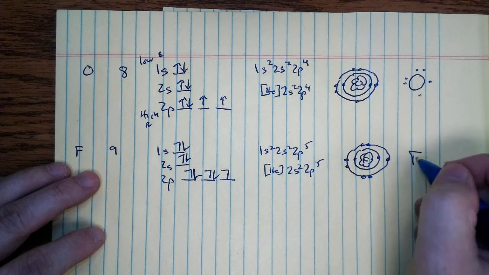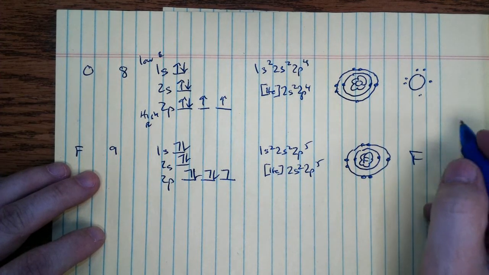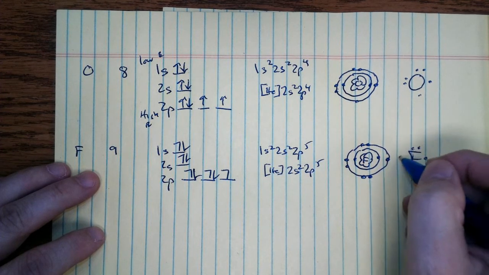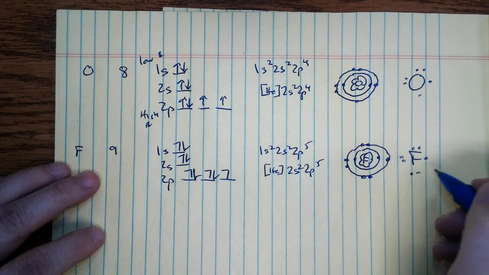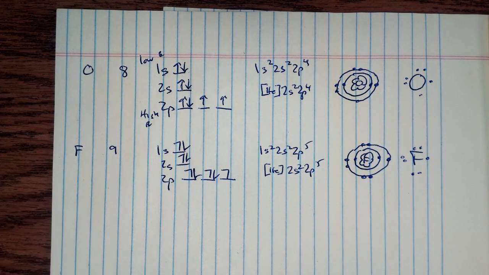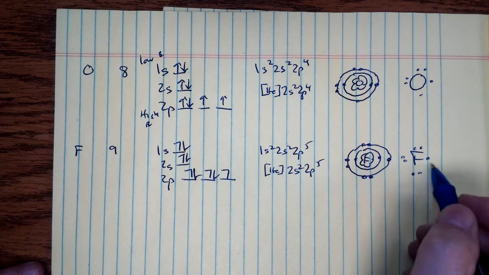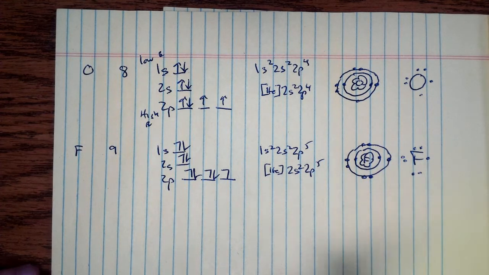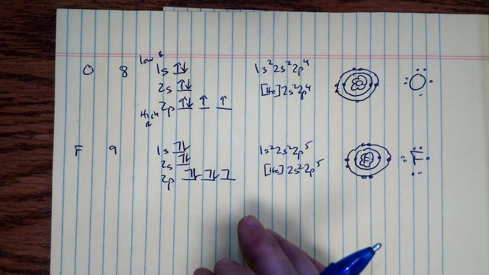And we put the outer circle for the valence electrons, like that. Now when you look at fluorine, 8 is a magic number when it comes to atoms having the right number of electrons in the outer shell. 8 makes them stable. It's called the octet rule. So fluorine is very close to getting to 8 here. So as you can imagine, fluorine is very reactive.